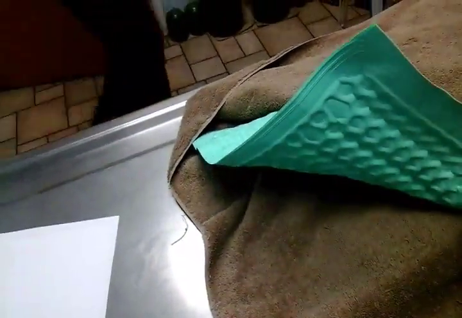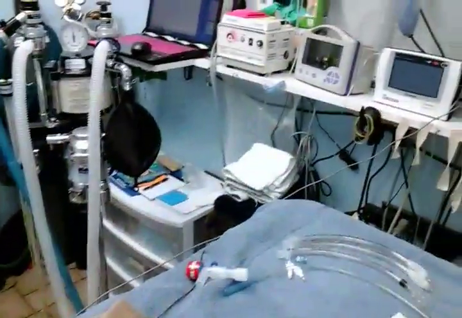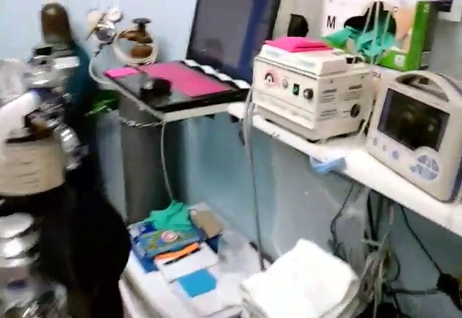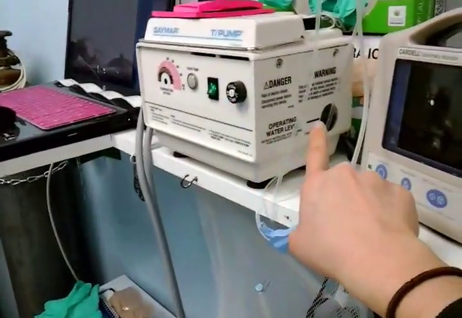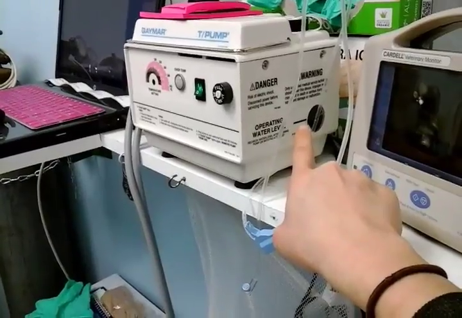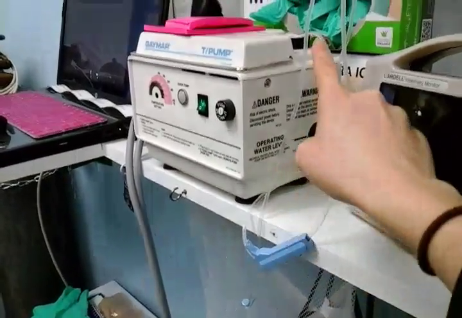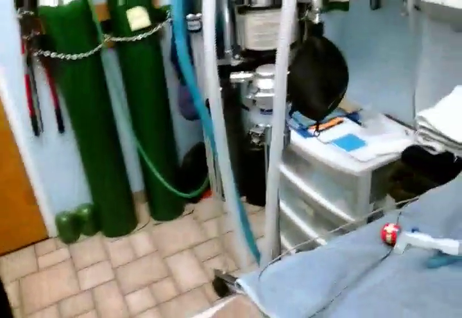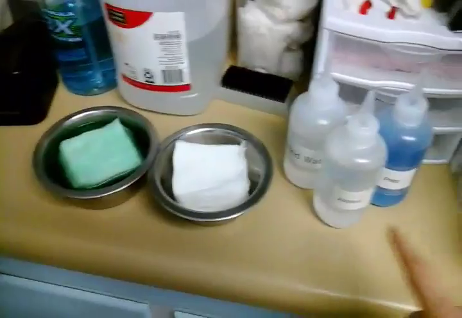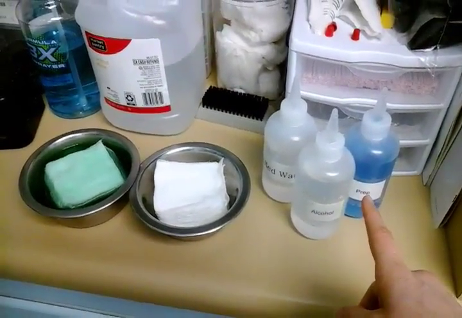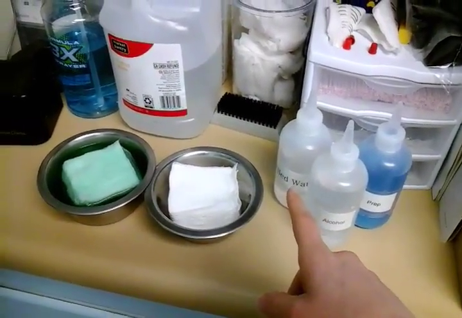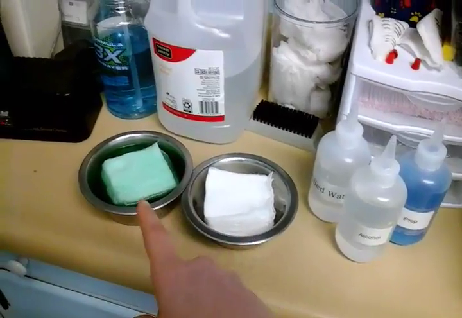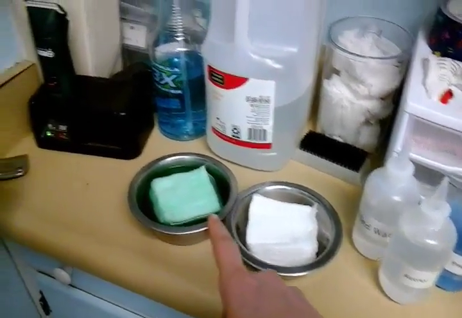Then you have your water blanket, and make sure that when you start your water blanket that the water level in that window is at the top line. If it's not, just fill the reservoir up at the top with some distilled water. Then you get your surgery prep fluids ready. You've got alcohol, your blue surgical prep solution, distilled water for cleaning, dry gauze, and some soapy wet gauze.